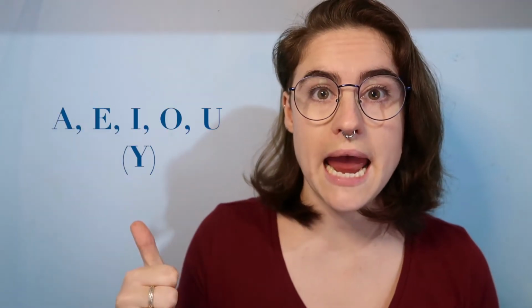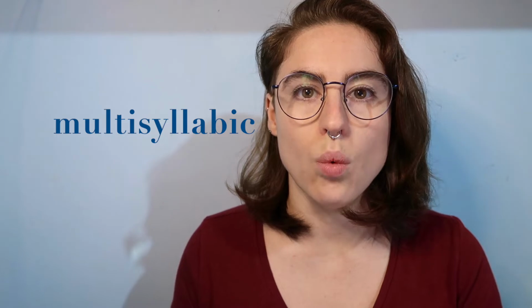We'll notice it happens with all five, but six of our vowels in English, which would be A, E, I, O, U, and sometimes Y. And we will actually notice this happens across a couple of different words, but they're basically all multisyllabic words, but also it might be in a function word.